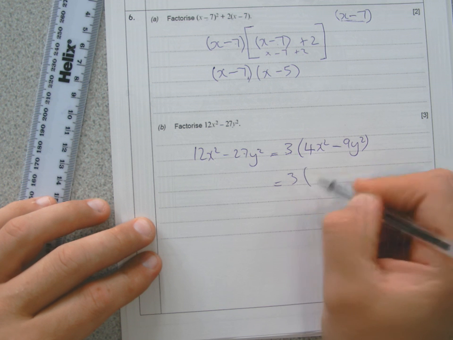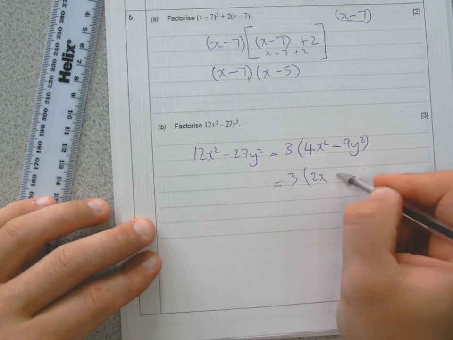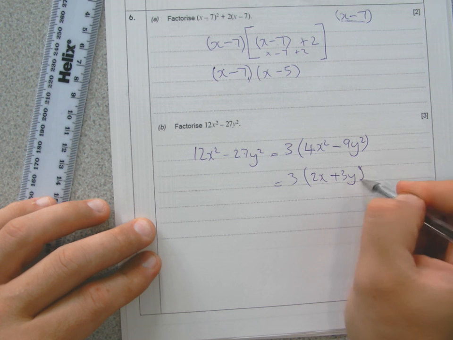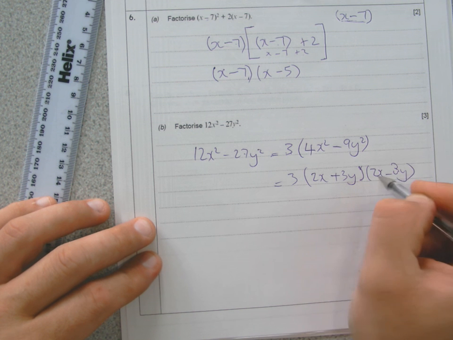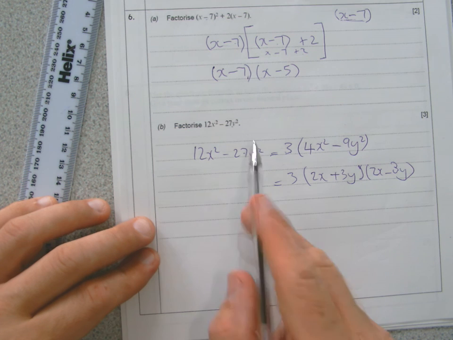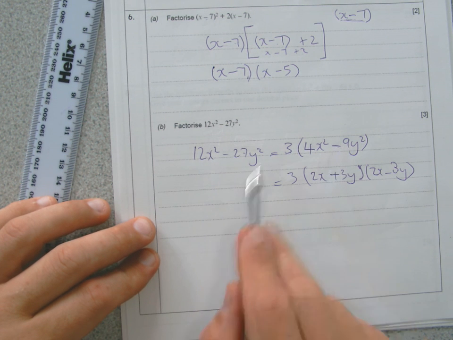So you've got 3 bracket. What do you square to get 4x squared? 2x. What do you square to get this? 3y. So plus 3y. And then, because it's a difference of two squares, you copy out that bracket, put a minus there the next time, and you get 2x plus 3y, 2x minus 3y. And, of course, there's a multiple of 3 in front as well to represent the idea that it's actually 3 times bigger than this.